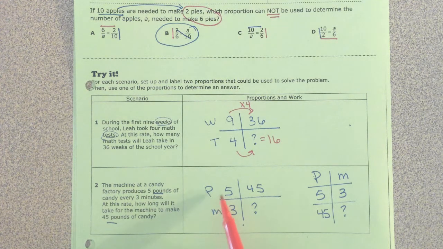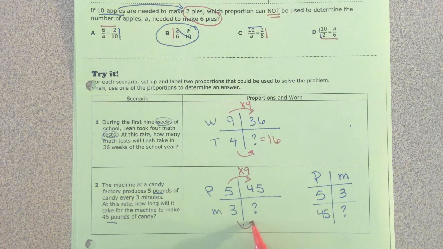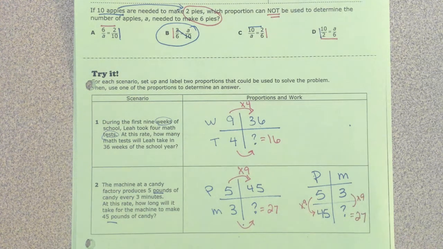Now, I can't go from 5 to 3 easily, but I can go from 5 to 45 by doing a times 9. So 3 times 9 is 27. It will take 27 minutes to make 45 pounds of candy, and it'll take me about 5 minutes to eat them. Haha. Okay, so even with the horizontal table, you can see that 5 goes to 45 with a times 9, and 3 times 9 is 27.